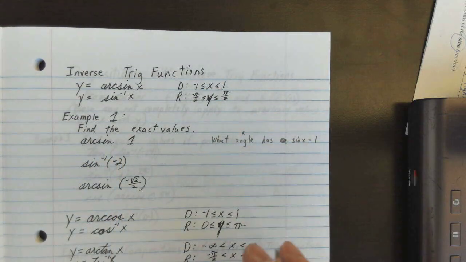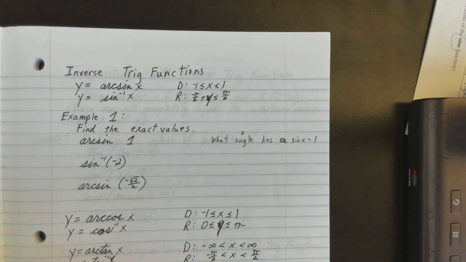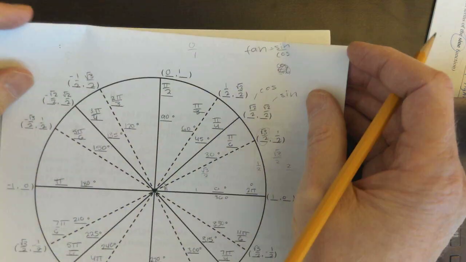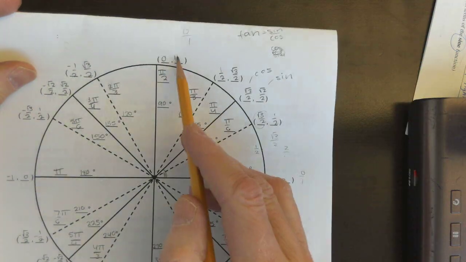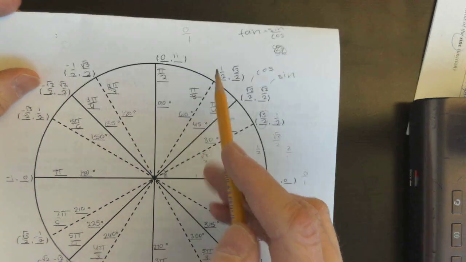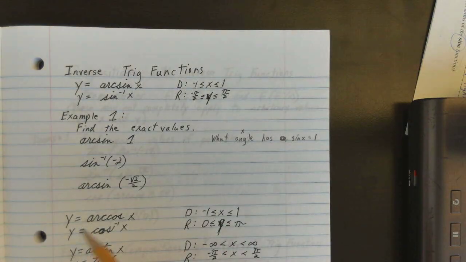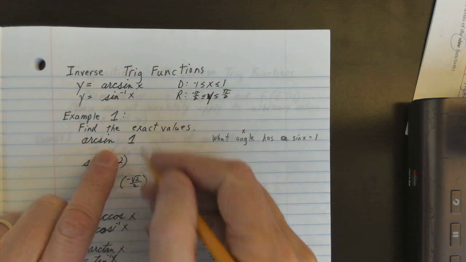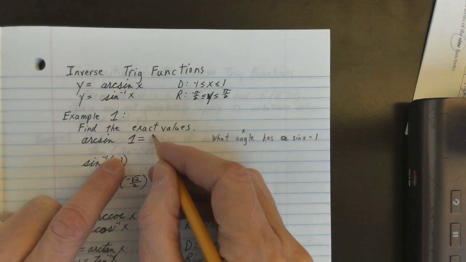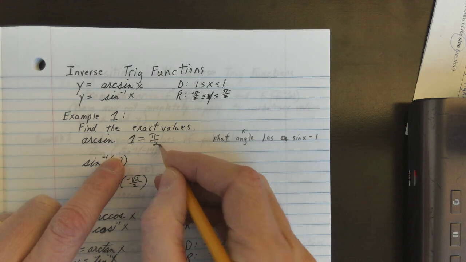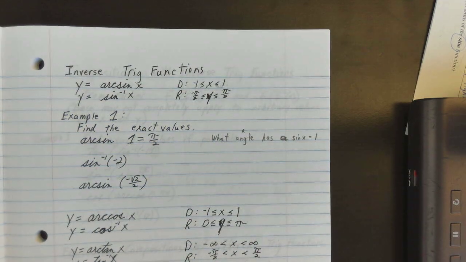So we're just reversing our way of thinking about it. Well, where's the sine equal to 1? It looks like it's equal to 1 here. So the arc sine of 1 is pi over 2.